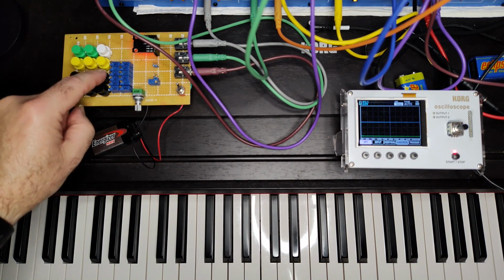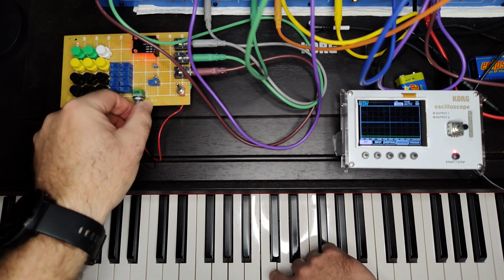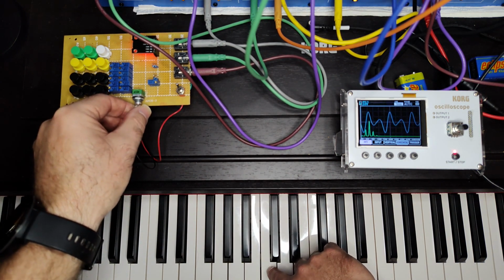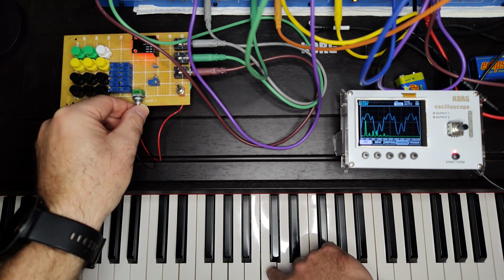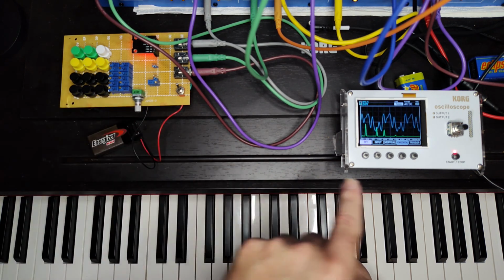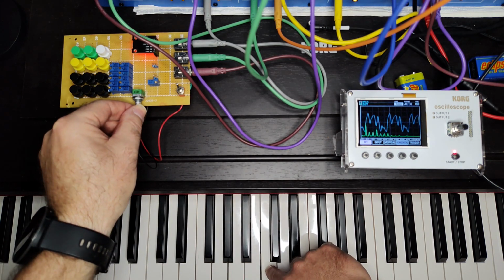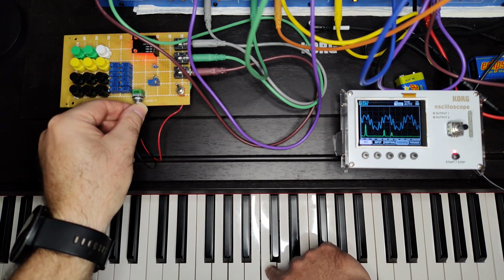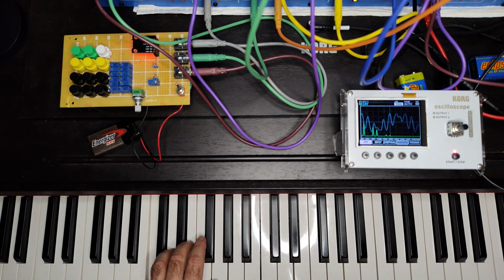So let's choose the ratio. 1/2, 1, 2, 3, 4, 5. You can see those going up. 6, 7. Okay, so we'll accept that. There's a 7:1 ratio. That's our oscillator sound.